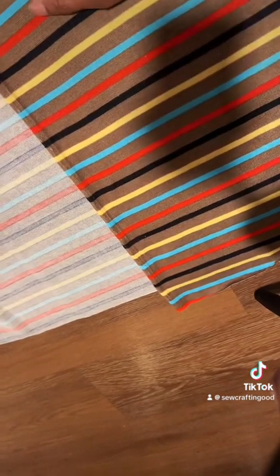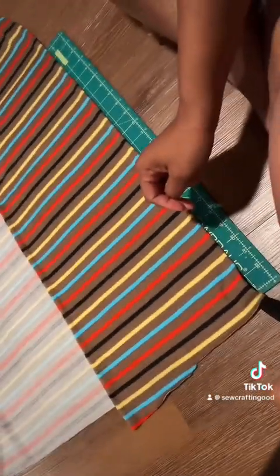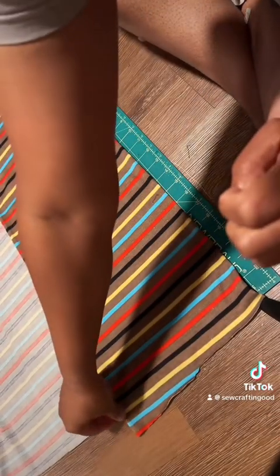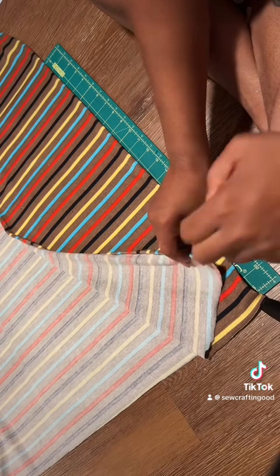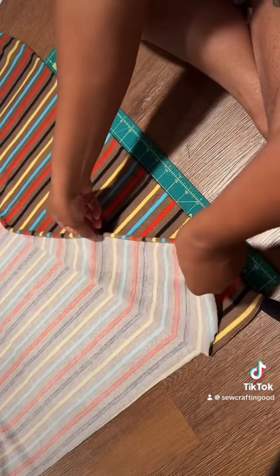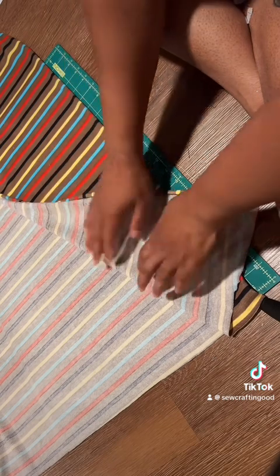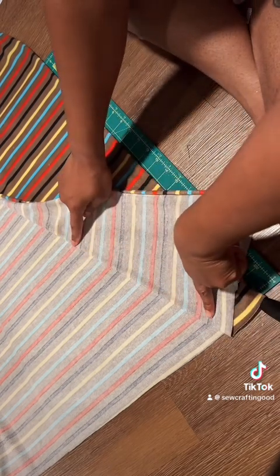You can see how everything's lining up. Now another way to know that your bottom and your top are lined up is if you take your fabric and take the top layer and fold it back on itself, and everything should be lined up.